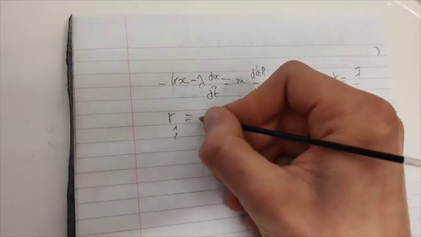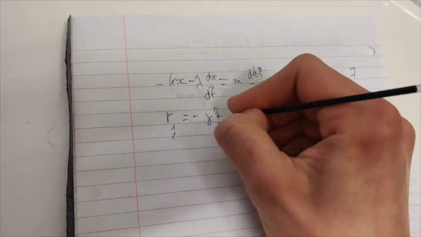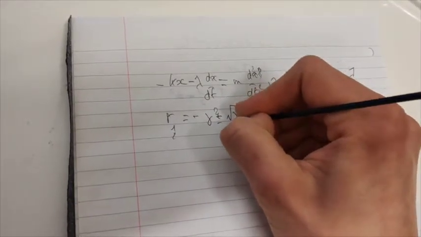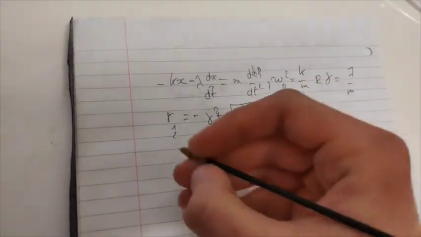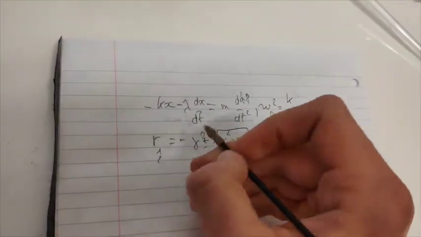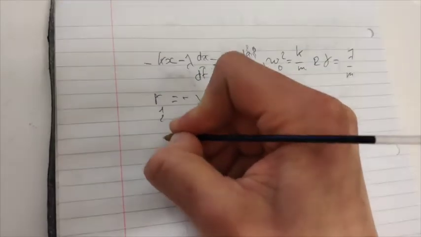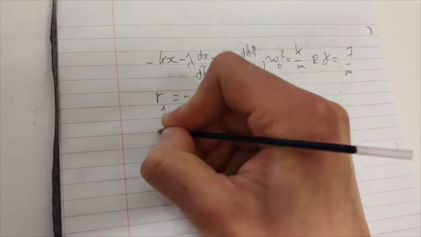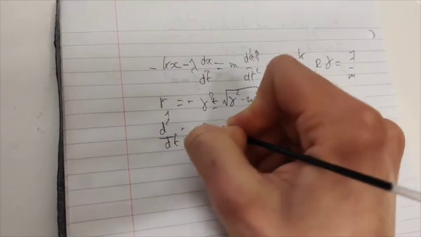Then we have r1 or 2 is equal to minus gamma plus or minus square root of gamma squared minus omega 0 squared. And so since we have a factorization of the derivatives as a quadratic, we end up with an expression of the form d by dt minus r1 or 2 equal to 0.